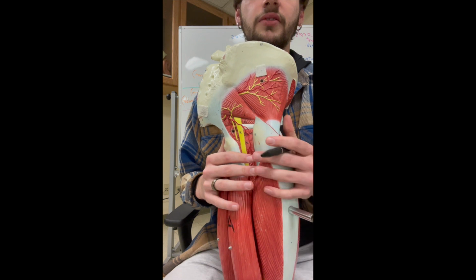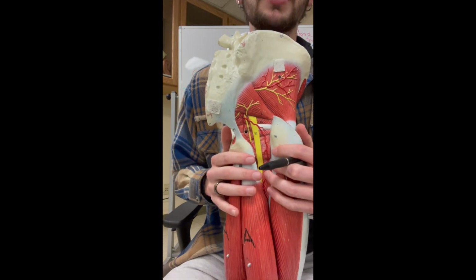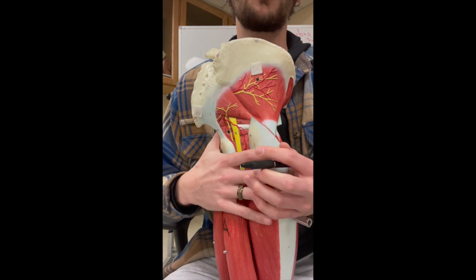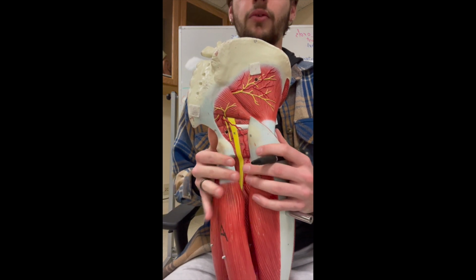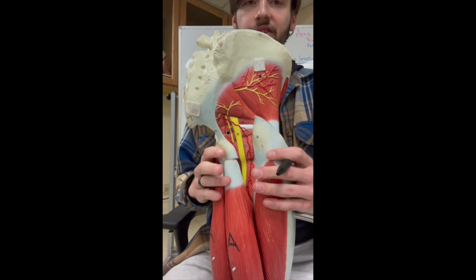The pudendal nerve is another nerve that you can't actually see on the models, but it wraps up and around our pubic bone and innervates the pelvic floor. It helps with some of our pelvic floor actions. And so that is all of our peripheral nervous system.